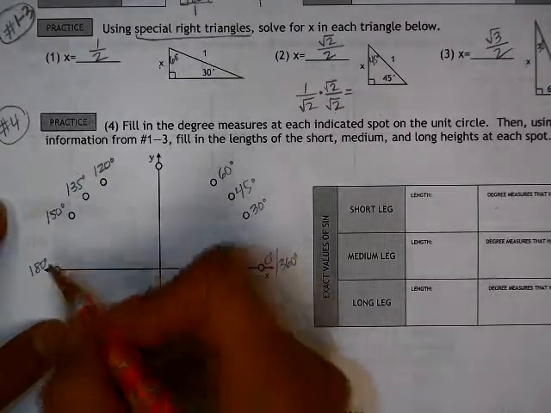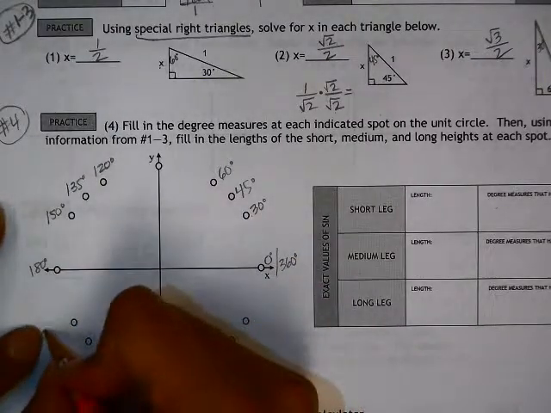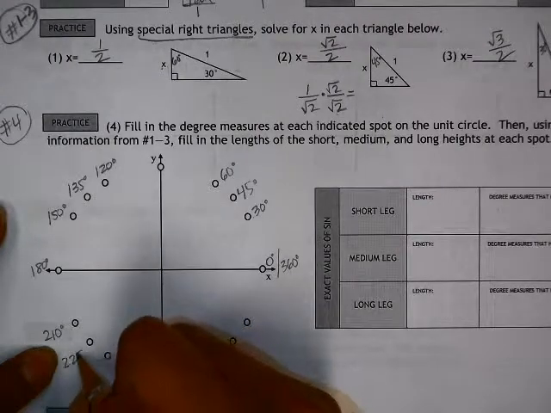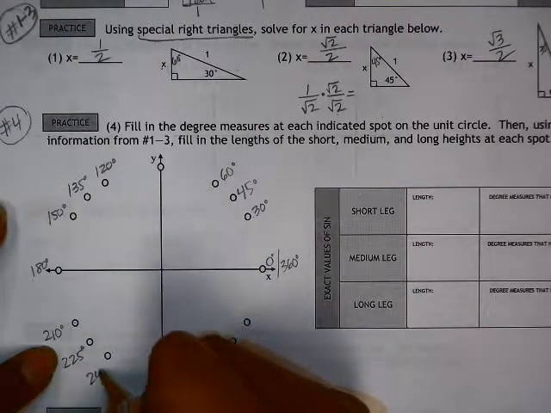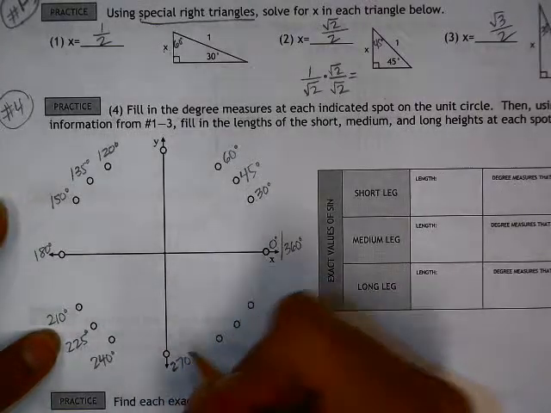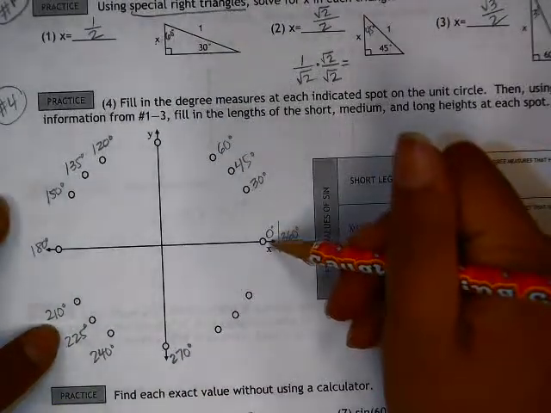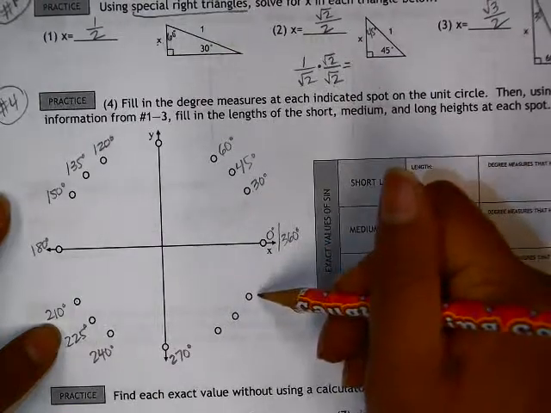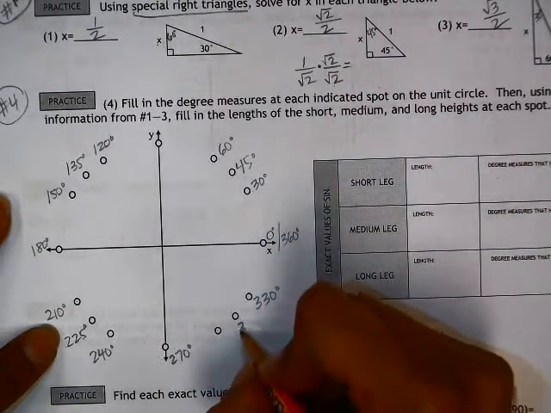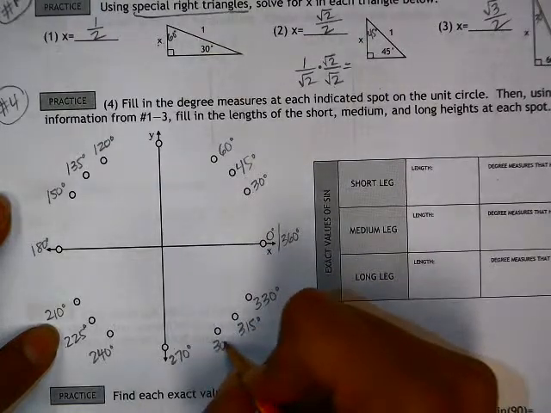Over here, now we're 30 degrees past 180, which would bring us to 210. Add 15 to that, 225, and then 240. Down here, we're at 270 degrees. And then looking here, we're 30 degrees before we get to 360. That would be 330, 315, and 300.